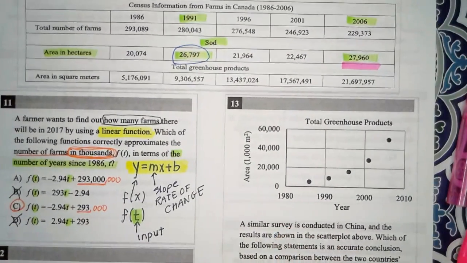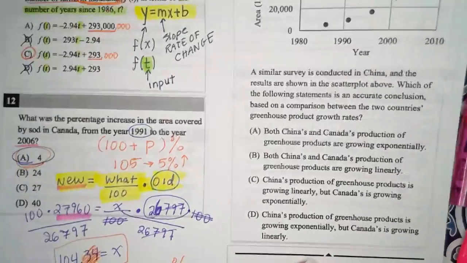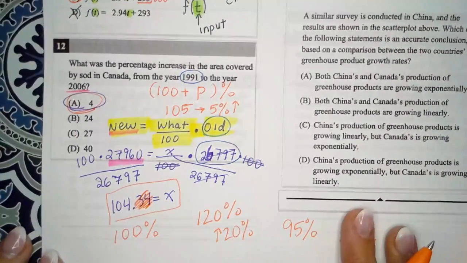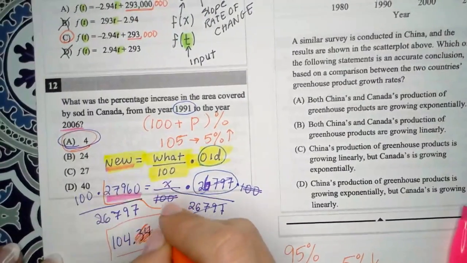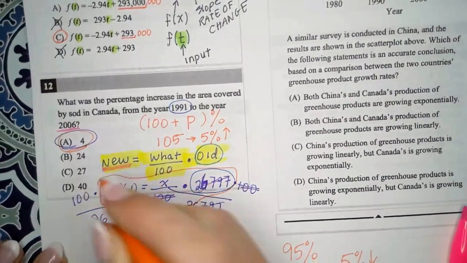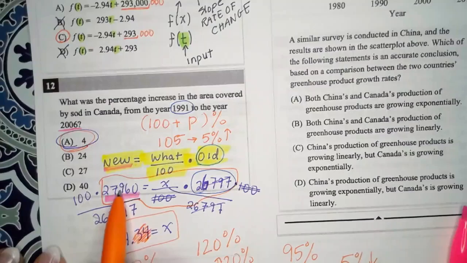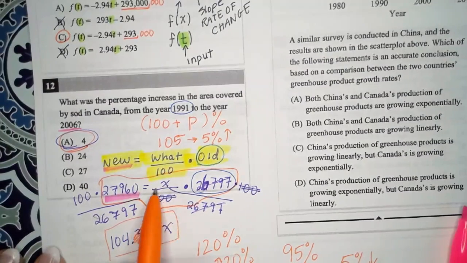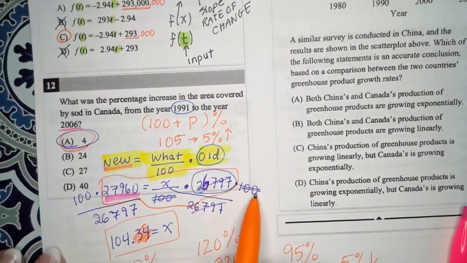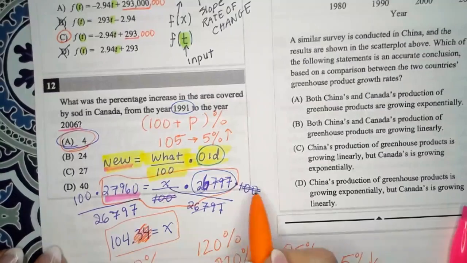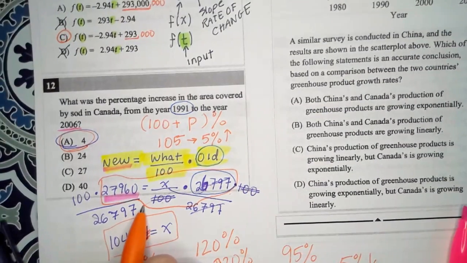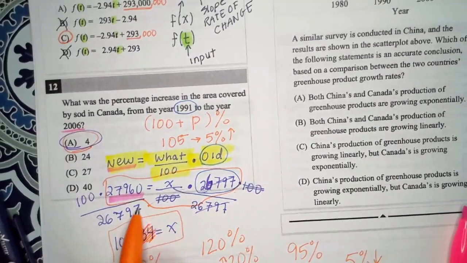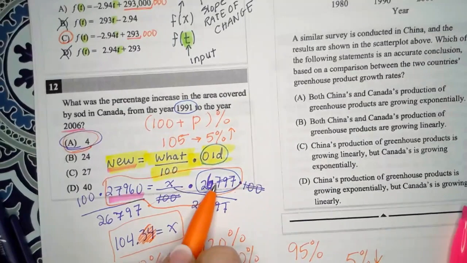What else? Why did you cross out the 100? When I had the problem, I was here. So in orange, I'm circling how I started. Right? That's my new amount is what percent of the old. I multiplied both sides by 100. That 100's on top, that 100's on bottom. So they cross out. It doesn't distribute to this. That's what we were talking about today.